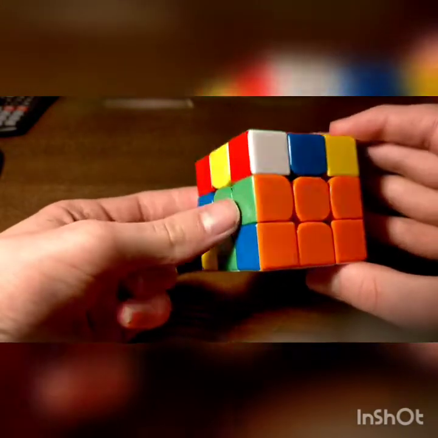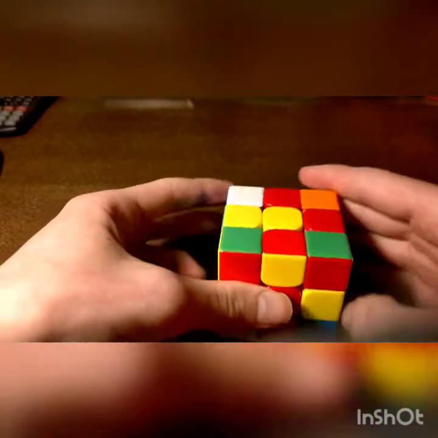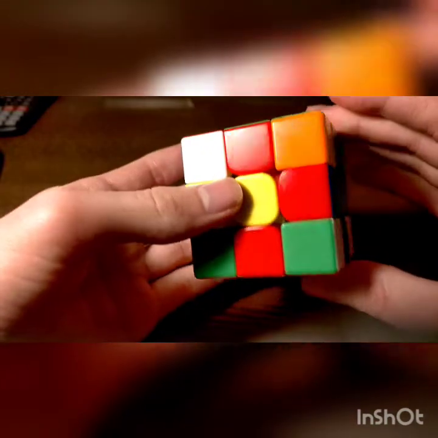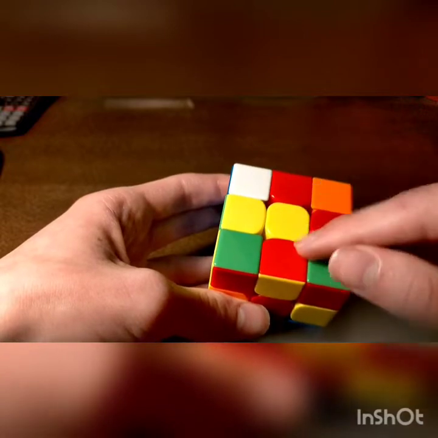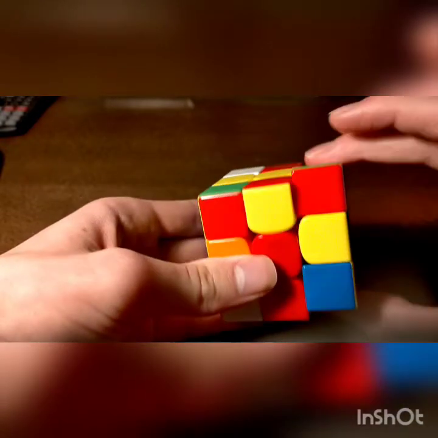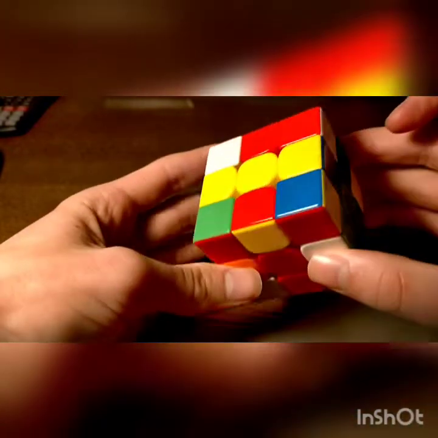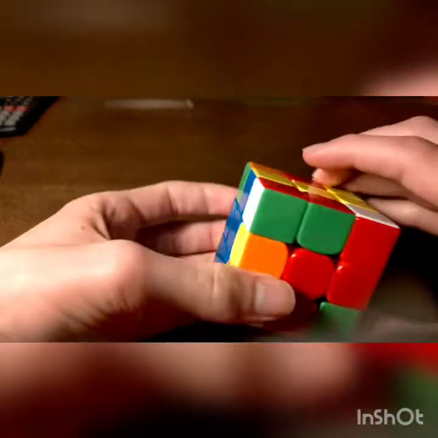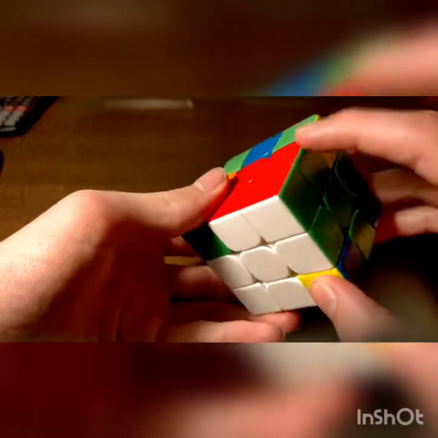And this is kind of intuition. There's not too many algorithms that can really help you. You just need to make sure you pair up two pieces. So I'll pair them up again. Then you move it out of the way, and then you just insert them into the cross to make the bottom two layers.